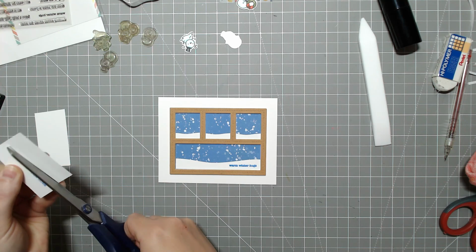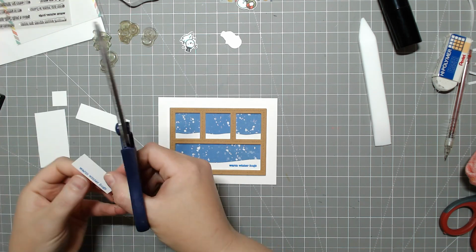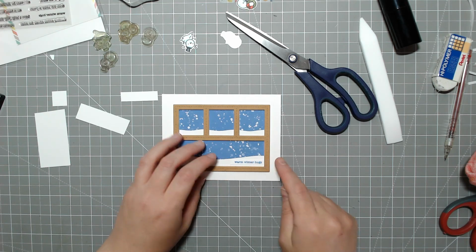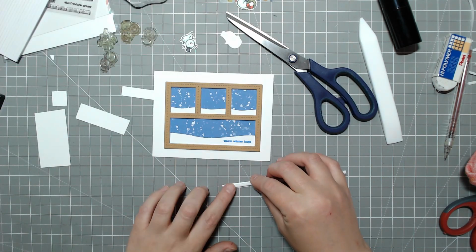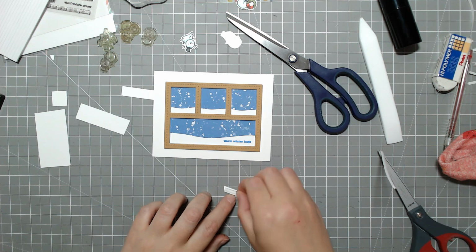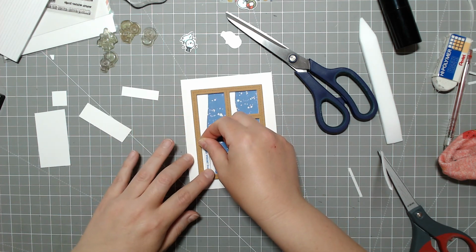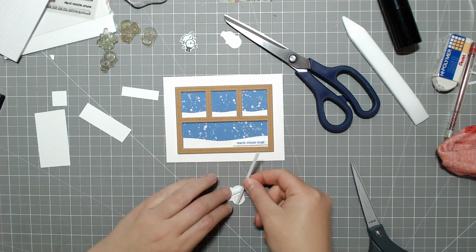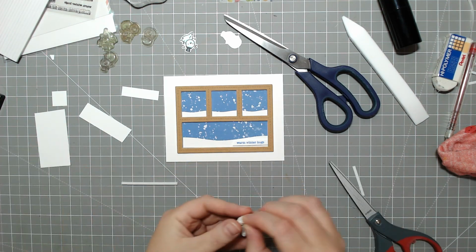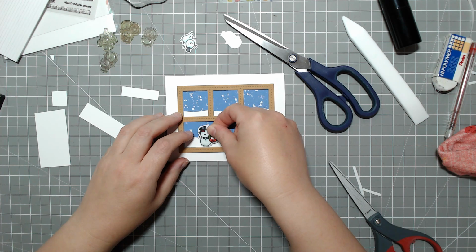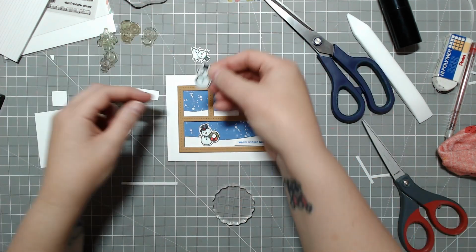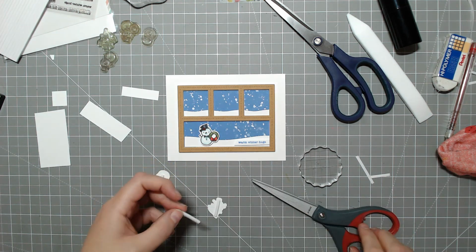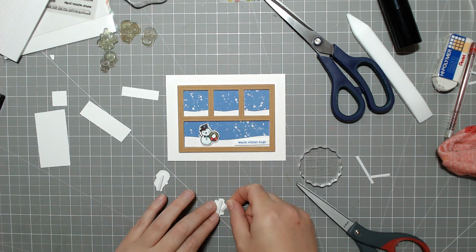It's a good way to cover up your mistakes, just to use the same cardstock. I could have, if I wanted to, done this in a different colored cardstock to make it look more intentional, but I think it looks fine. No one's gonna know except you guys because you're watching me do it, but it turned out good. And then I'm gonna put this little final Frosty down at the bottom here, and then the top 3 will play out the movie in the top.